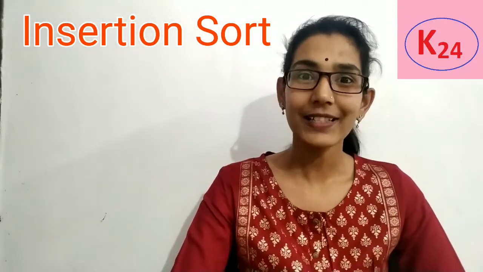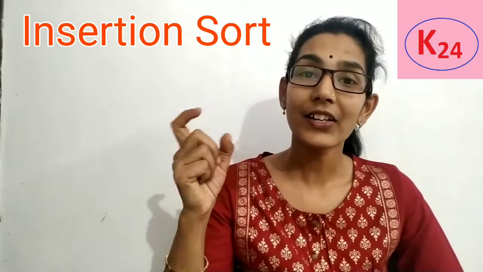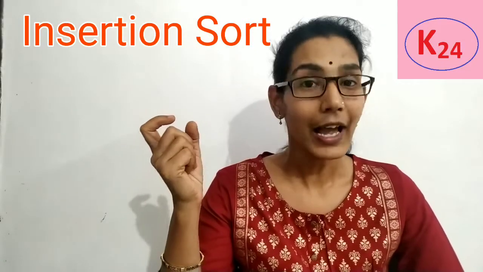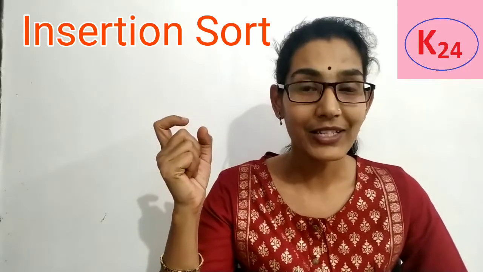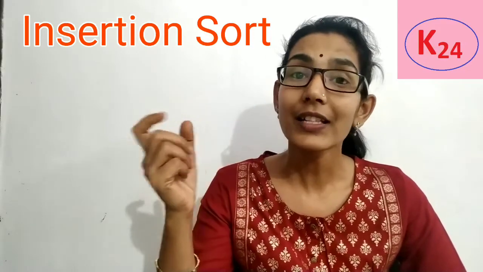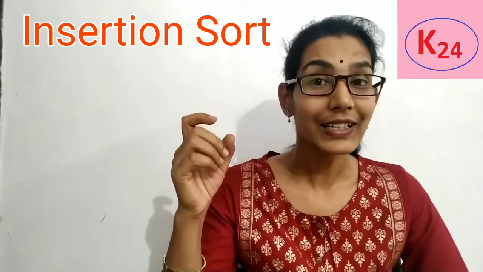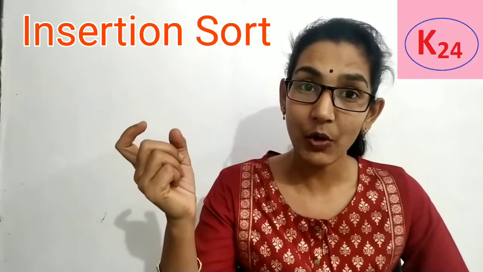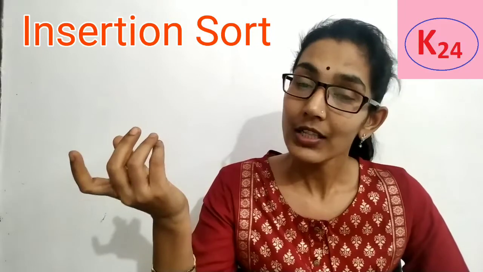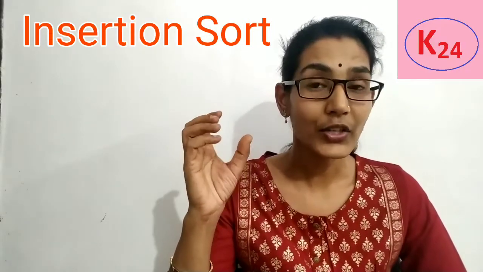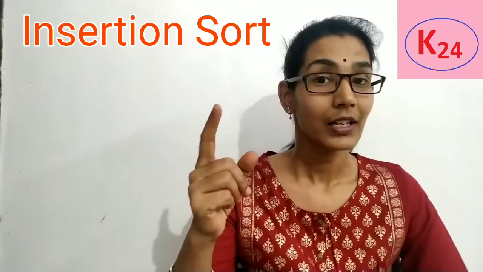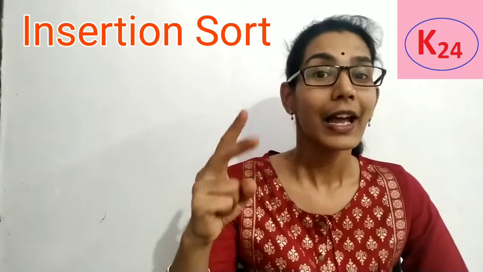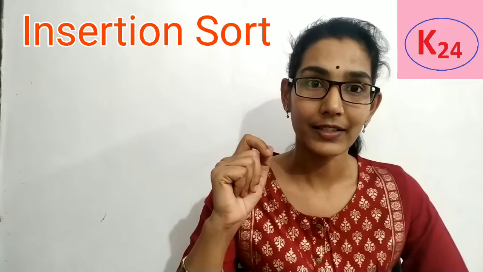From all this, it is clear that insertion sort is a sorting algorithm that builds a sorted list one element at a time from the unsorted list by inserting the element at the correct position in the sorted list. It virtually divides the elements into 2 subcategories: the first is the sorted list and the second is the unsorted list.